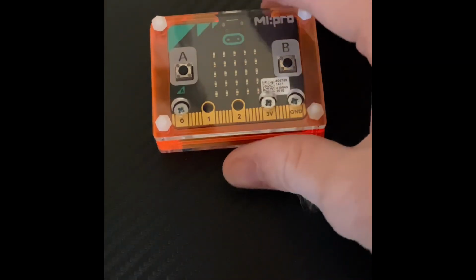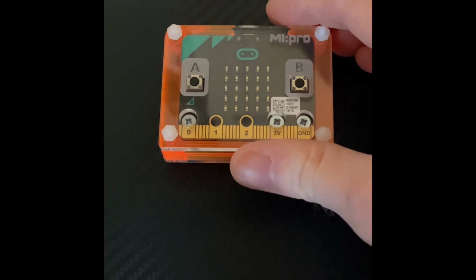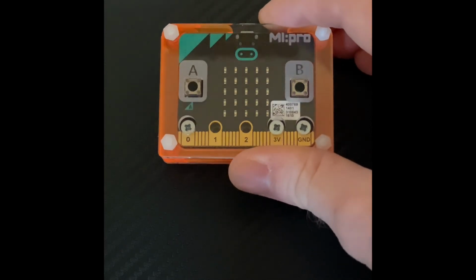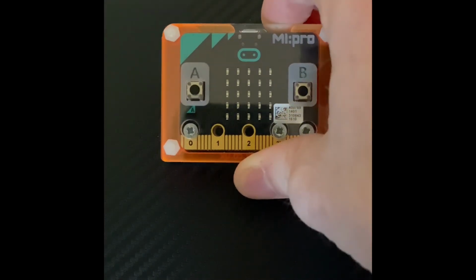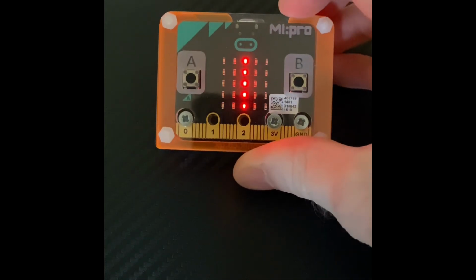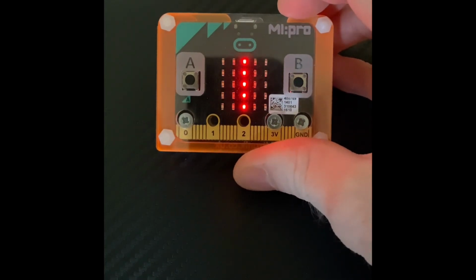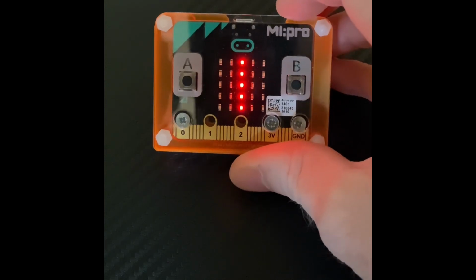So, in case you were wondering, here is the code on a microbit. Remember, it's not set to run under a button, so as soon as I turn it on, we'll get the animation straight away. There we go. That now proves that whatever surface I've got it on currently is level.